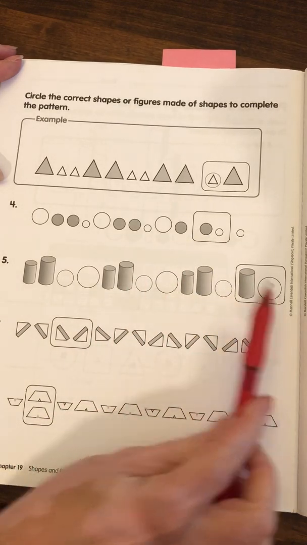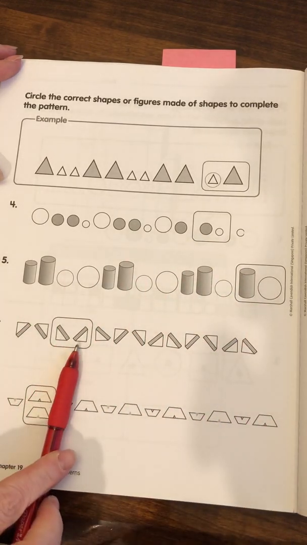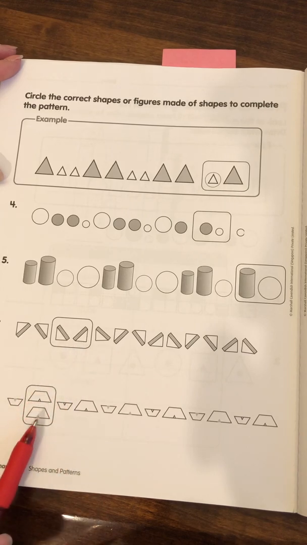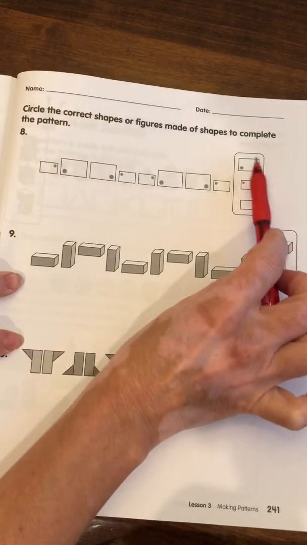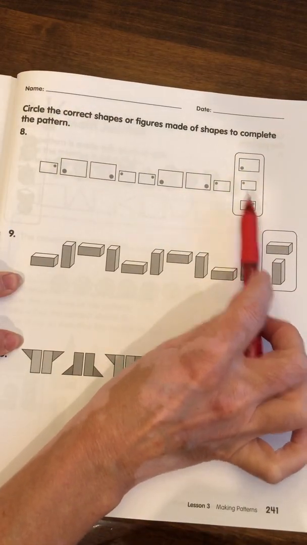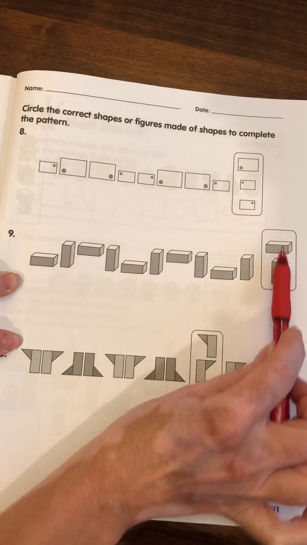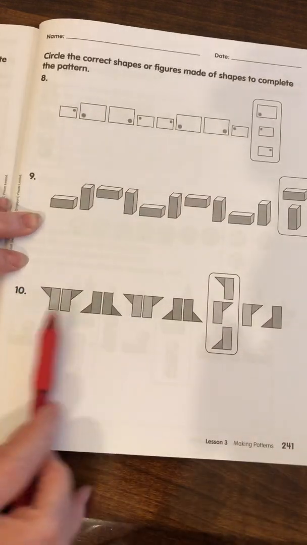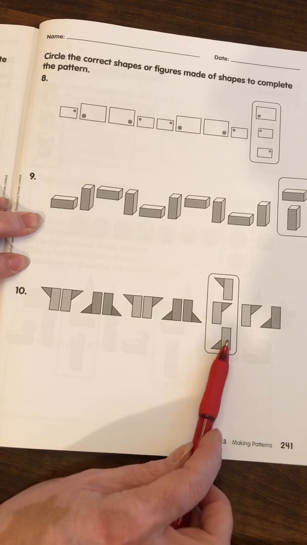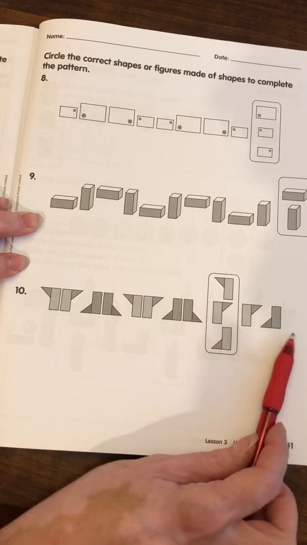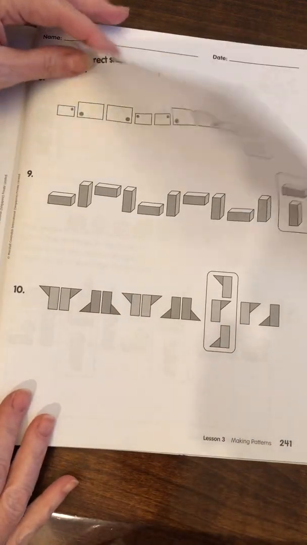Same for here. You're going to choose one of these. You're going to choose one of these. In 7, you're going to choose either the top one or the bottom one that fits in this space. As you move on to 241, same thing. You're going to choose one of these 3 that completes this pattern. Same here, choose one of these 2. And on this last one, number 10, choose one of the 3 that fits with this pattern as you read across in the direction you read or write.